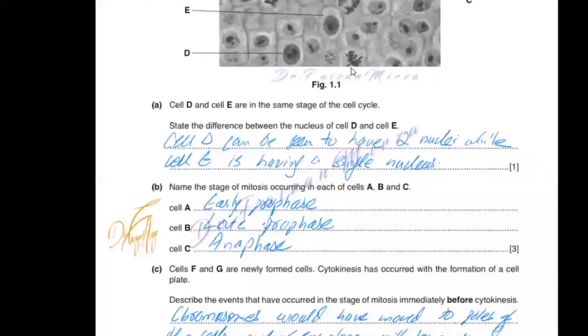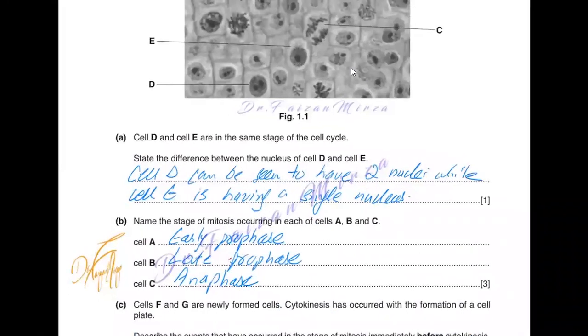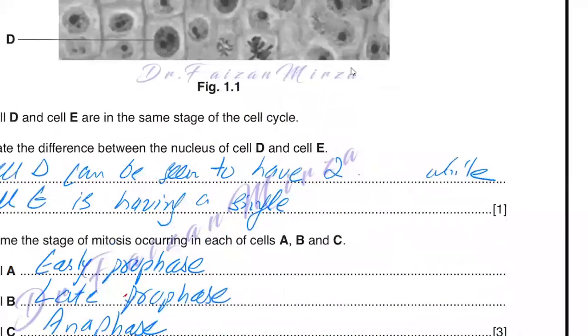Actually, it's not the nucleus, it's a nucleolus. I just want to make sure you don't fall for this trick, because at times the two terms, nucleus and nucleolus, appear similar when actually they are not.